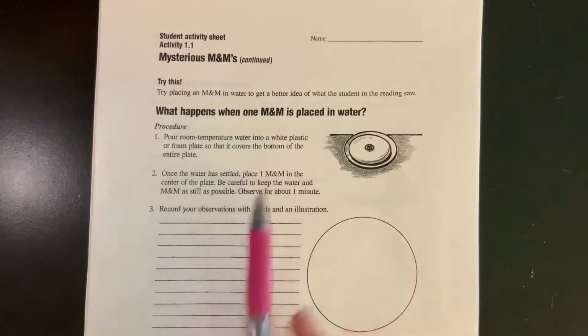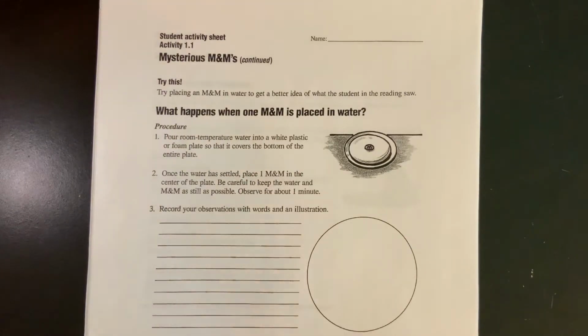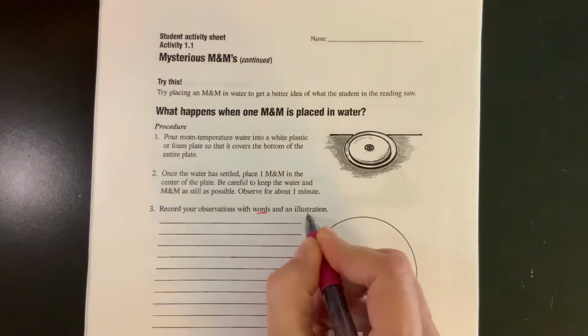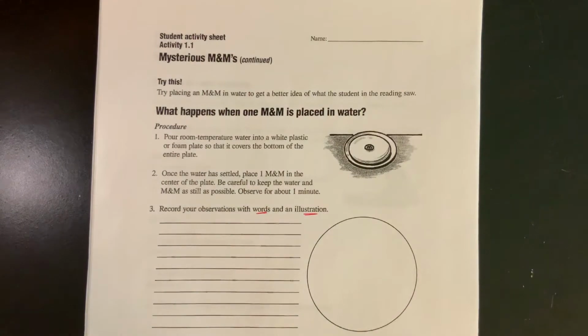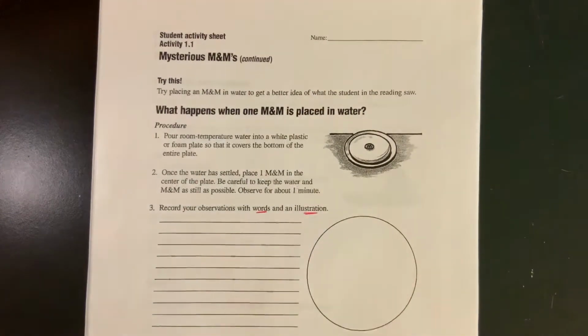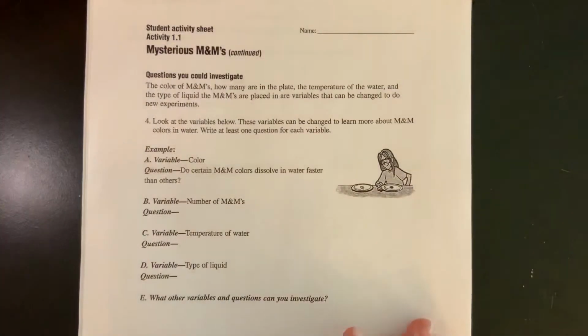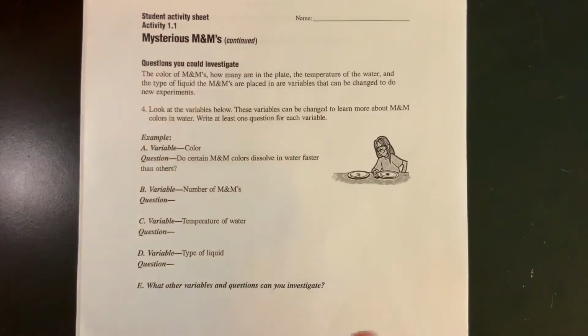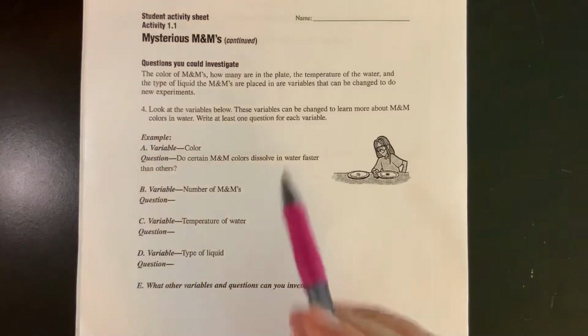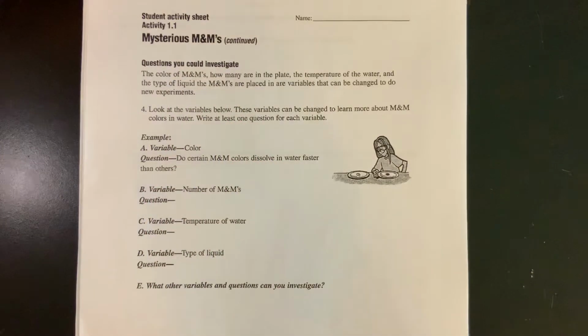You follow the procedure here, and you'll see it also in the video. Again, record your words and a sketch. Also, keep track of the time so that you can be consistent throughout the experiment. Now that you've done a little bit of preliminary data, you're going to go to the next stage and investigate a little bit more deeply.